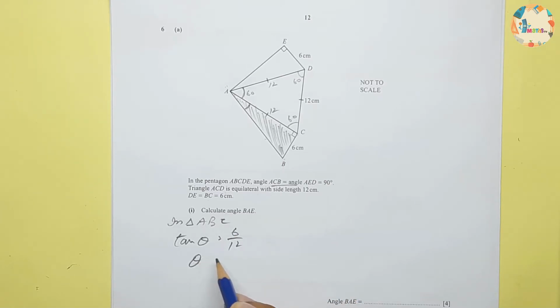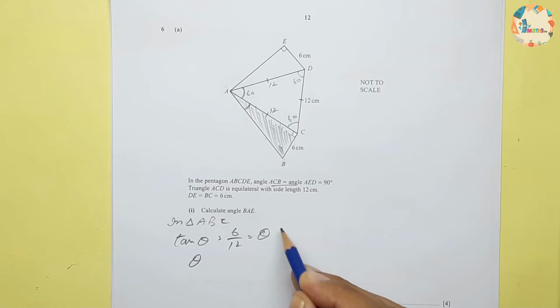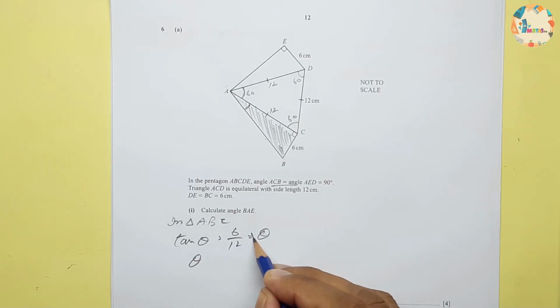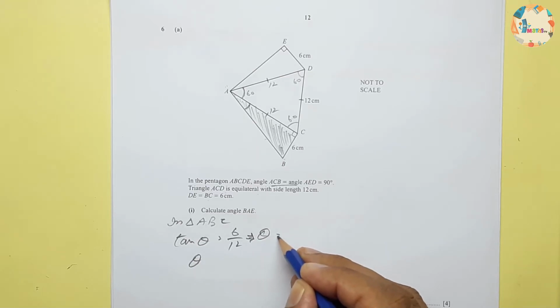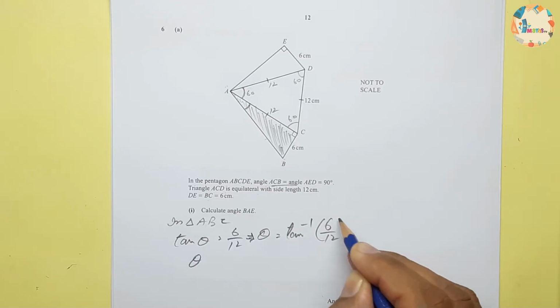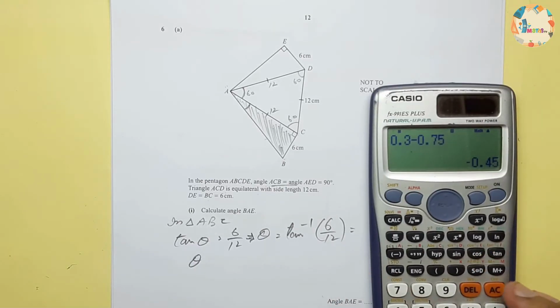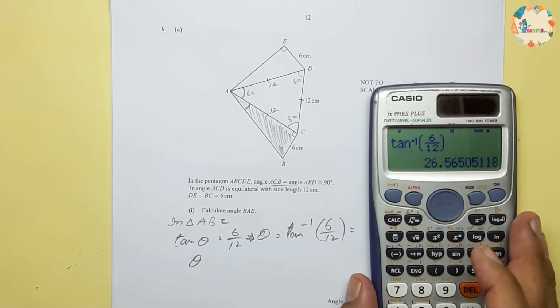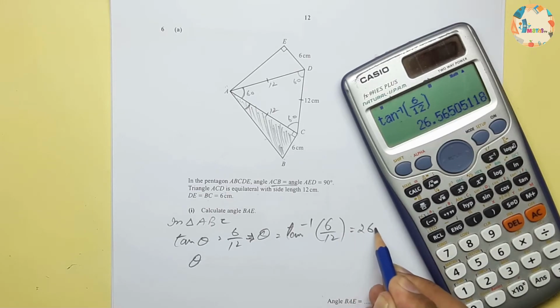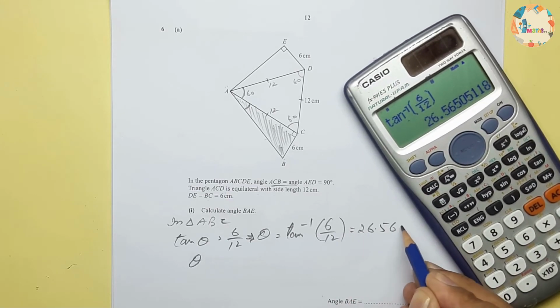So theta will be equal to, we can write here to save place, this implies theta is equal to tan inverse of 6 over 12. So tan inverse of 6 over 12 will be equal to 26.565 basically.